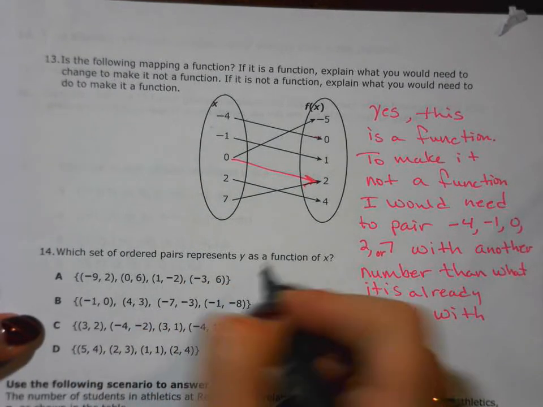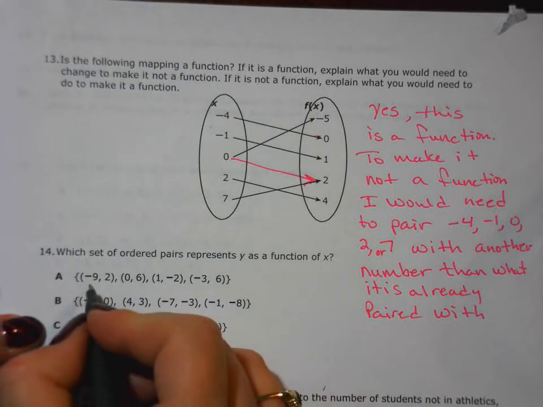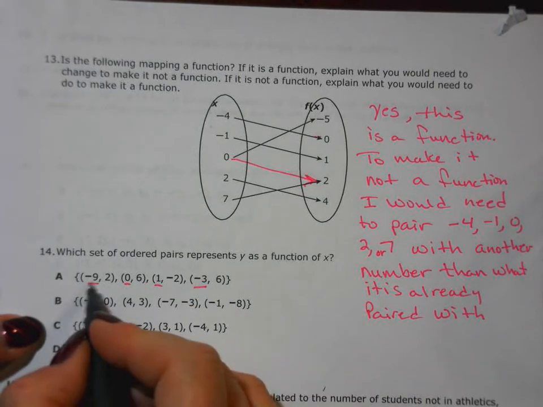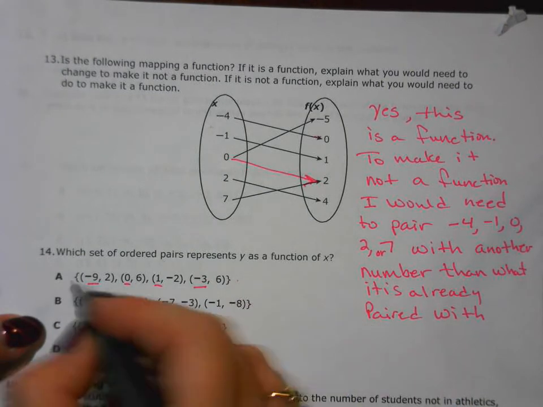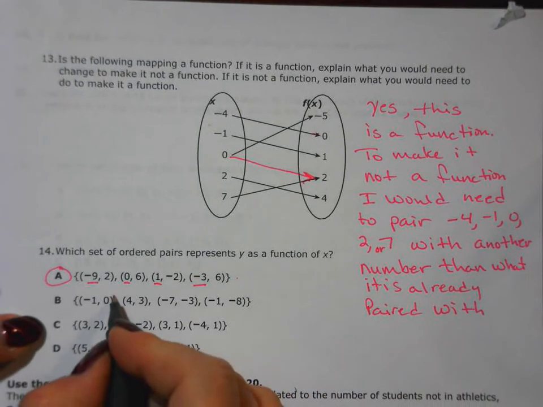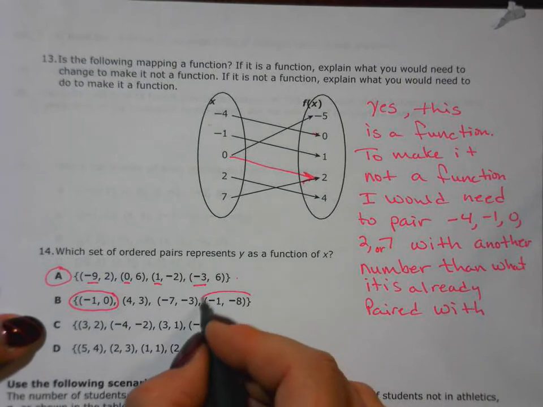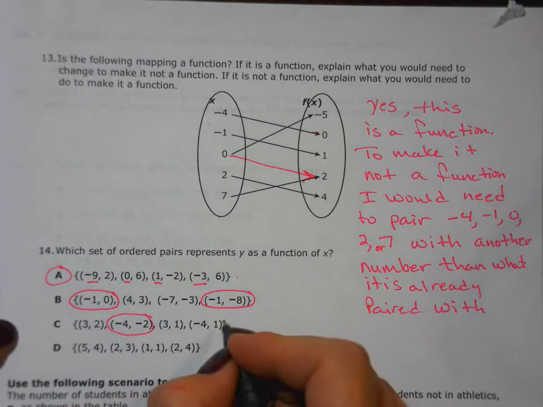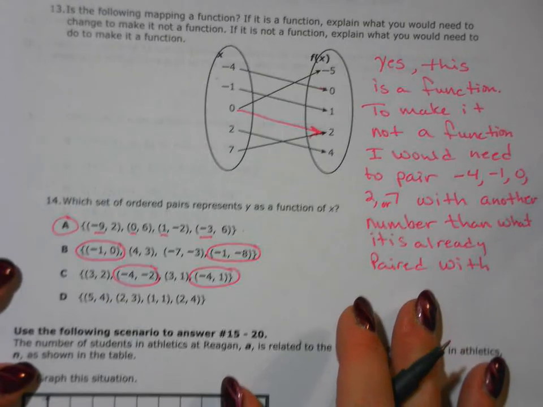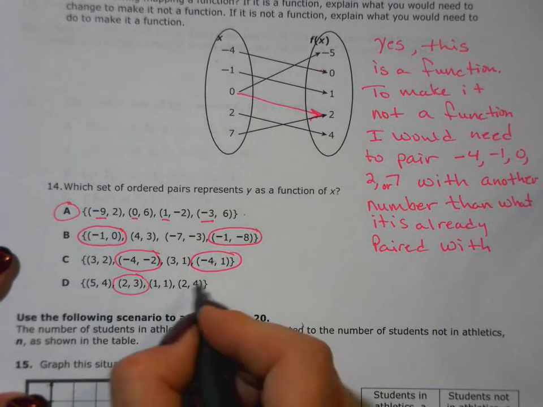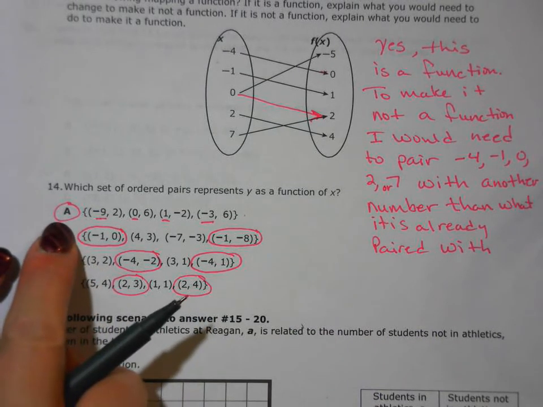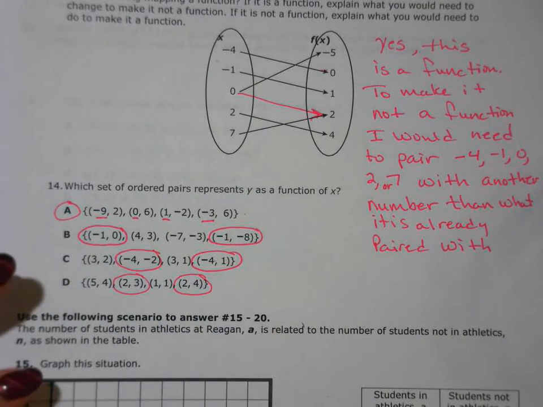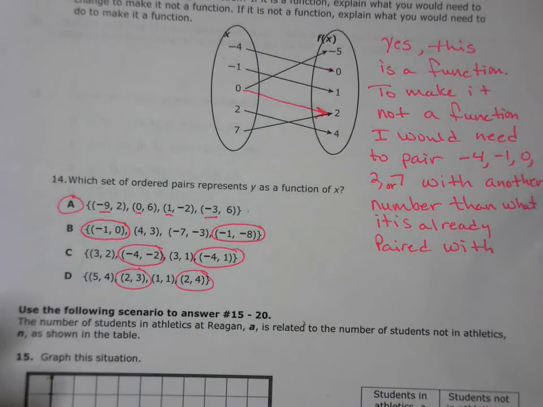All right, number 14, which of the following sets of ordered pairs represents y as a function of x? So again, we're going to look at our values and see if we repeat, and right here I see that I don't repeat. And so A looks like that's going to be the answer, but let's just double check. On B, I see -1 is paired with 0, and -1 is paired with a -8. On C, I see a -4 is paired with a -2, and a -4 is paired with 1. And then for D, I see that 2 is paired with 3, and 2 is paired with 4. And so right there, I proved that A was the correct answer by making sure that all the other ones were not a function. That helps me make sure that I checked it correctly, and I read the question correctly, is what I should say.